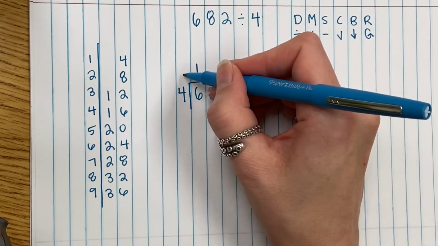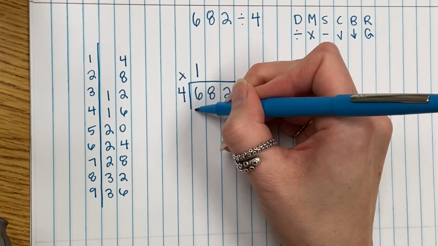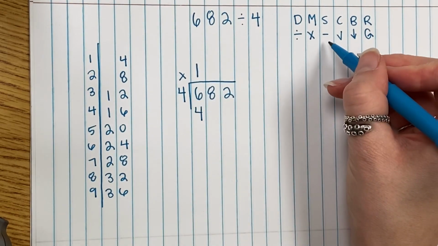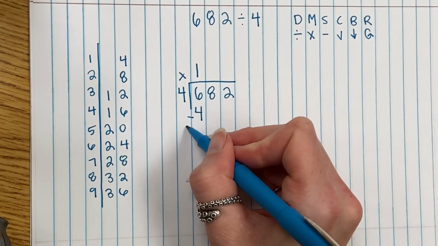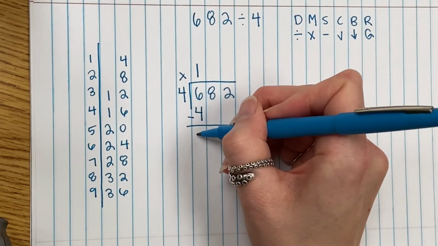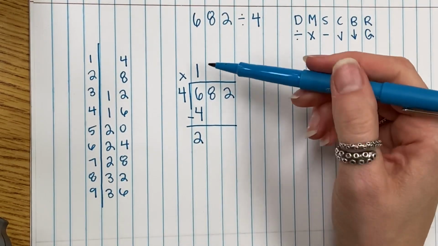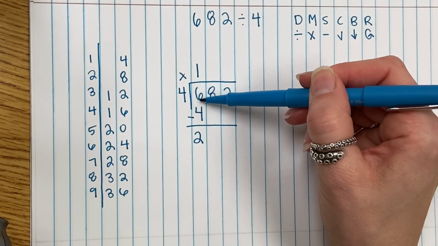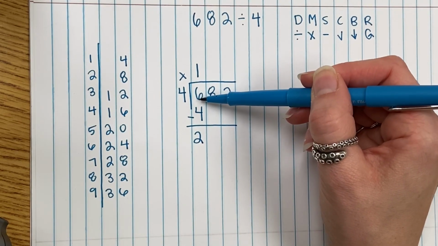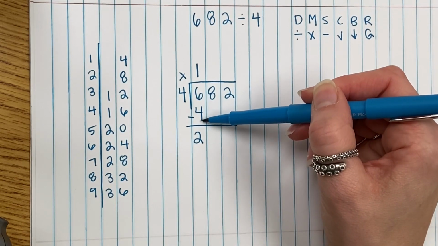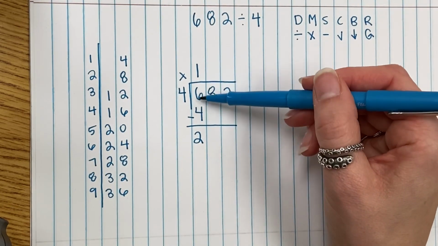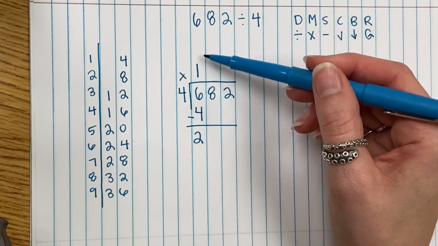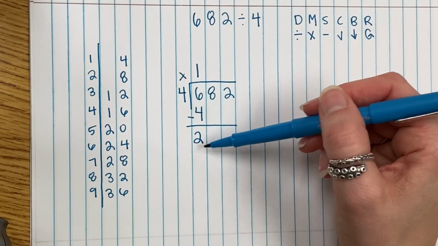After I divide, I'm going to multiply. 1 times 4 is 4. After I multiply, I'm going to subtract. 6 minus 4 is 2. Now notice that my digit in my quotient is above the number that I was dividing into, as well as the number I multiplied. My product is in the same column. So that way when I'm subtracting, all my numbers line up nice and neat.